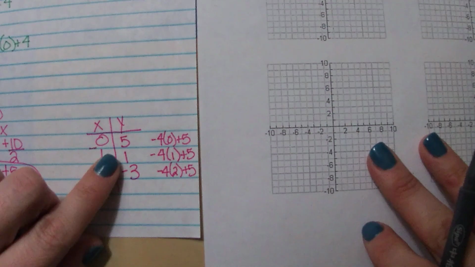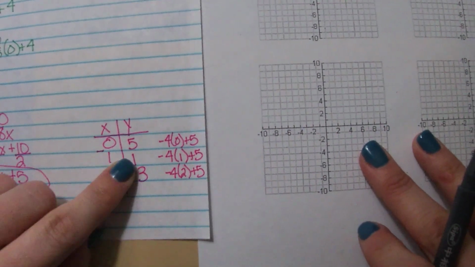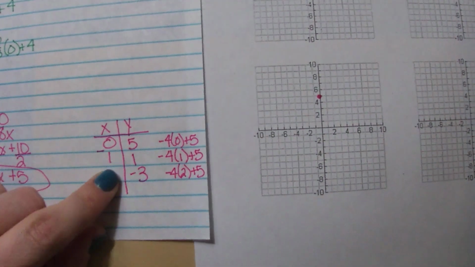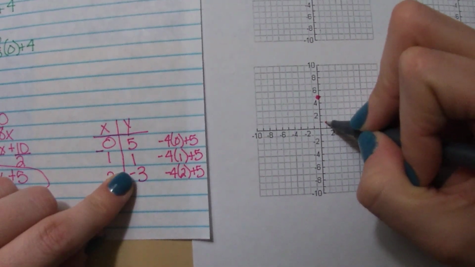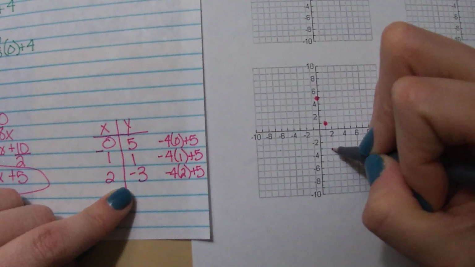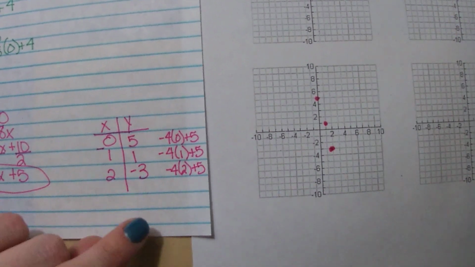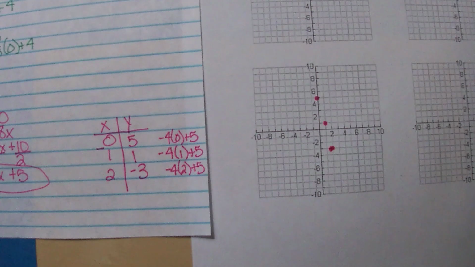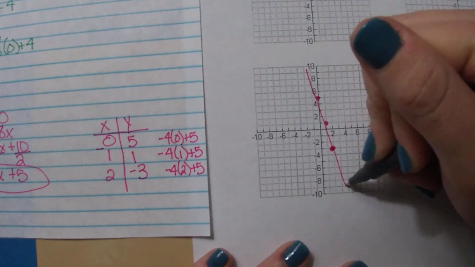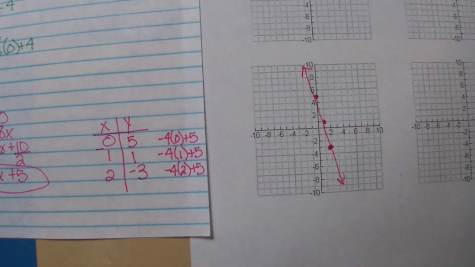And then we'll just plot these points. So make sure, again, 0, 5 is 0, 5. 1, 1, 2, negative 3. Okay, I will not be looking for every single graph to be in your notebook, but I will be looking for everything else. Make sure we have our line. And there is our answer.